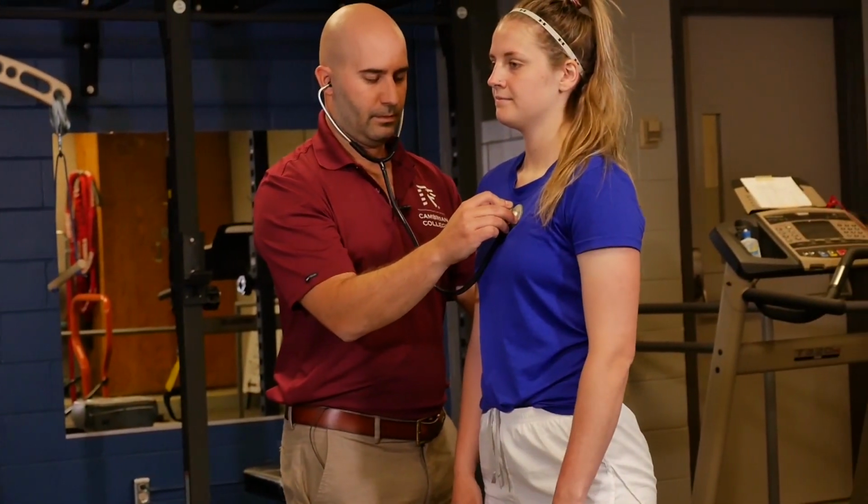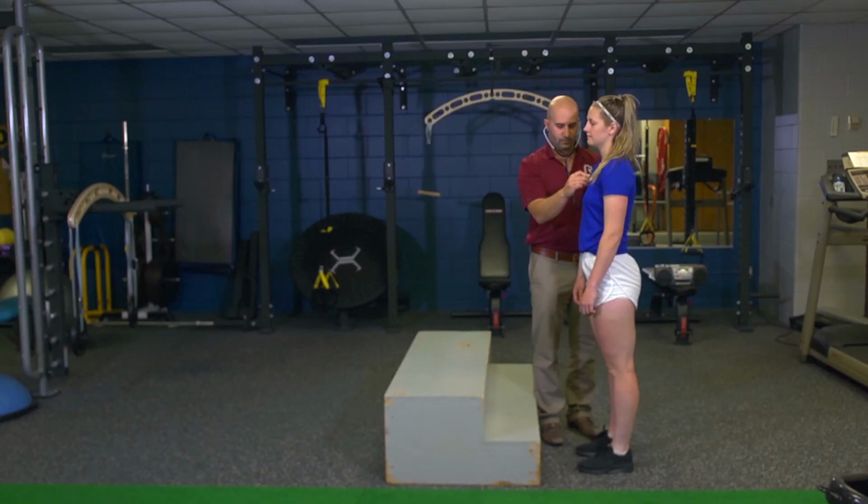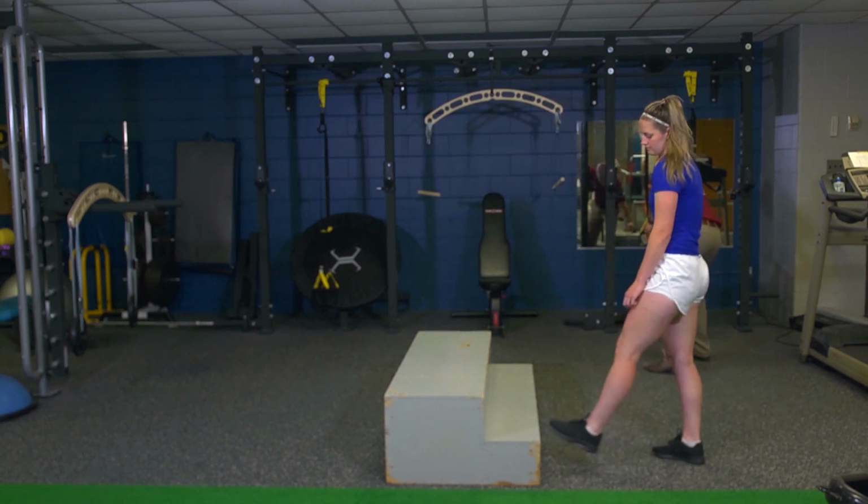Stop exercising. Find your pulse. Ready and count. Stop. Check your score on the chart to see whether you go on.